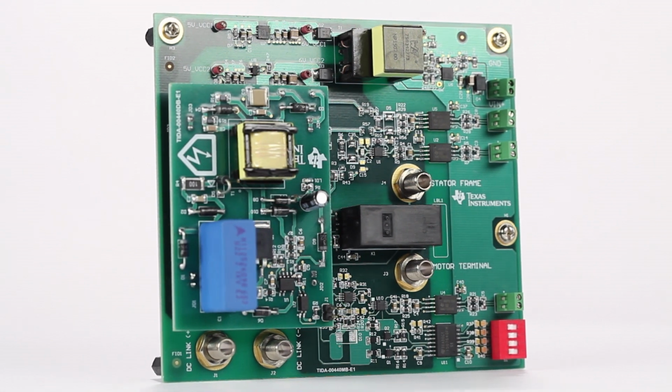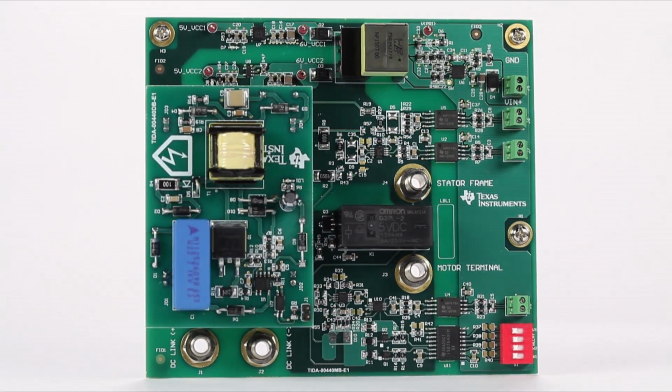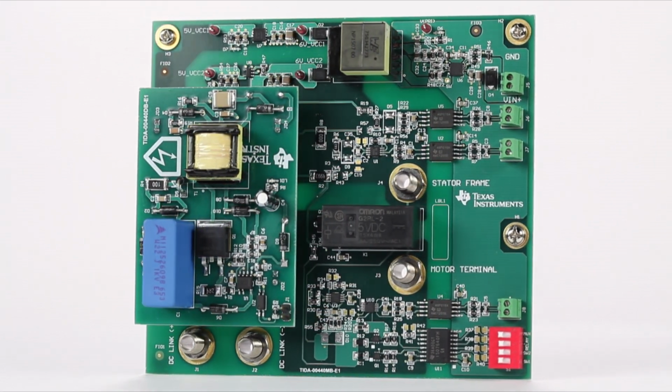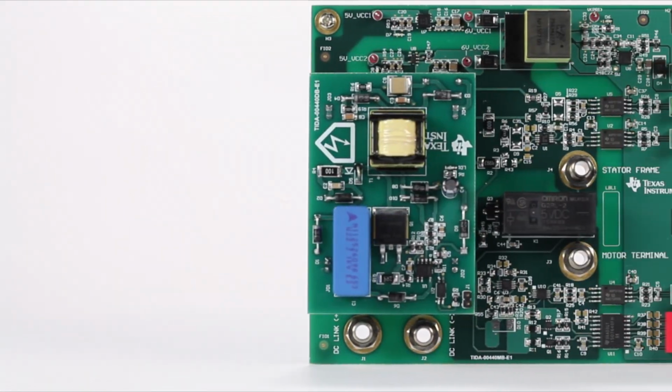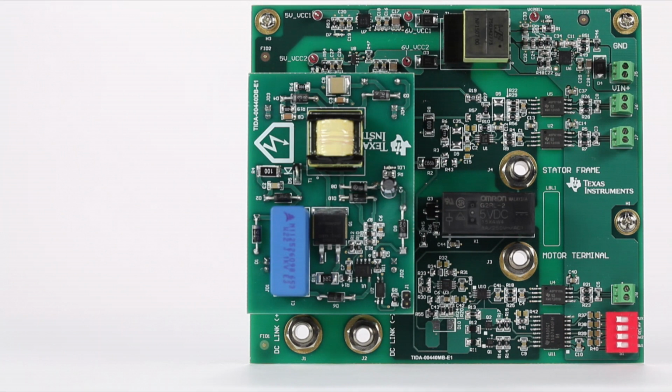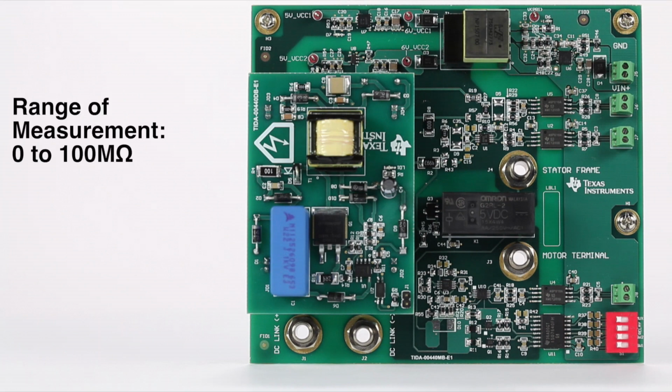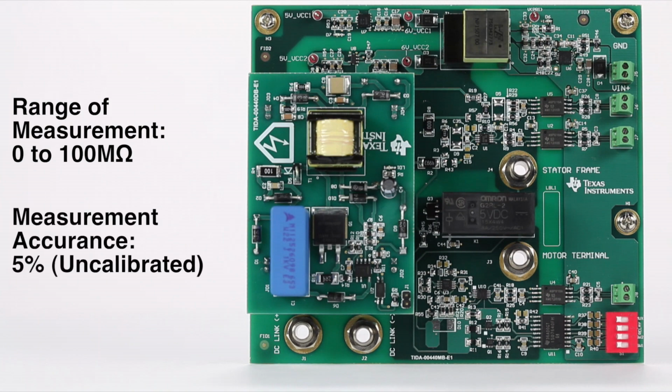Hello and welcome to the introduction of Texas Instruments' new reference design for leakage current measurement for determining insulation resistance. This new TI design, TIDA-00440, provides a solution to measure the insulation resistance up to 100 megohms with an uncalibrated accuracy of 5%.